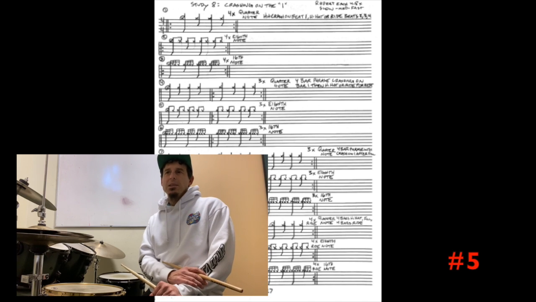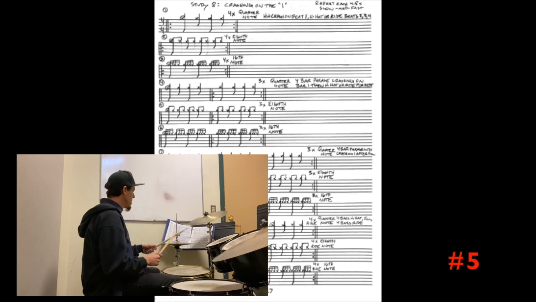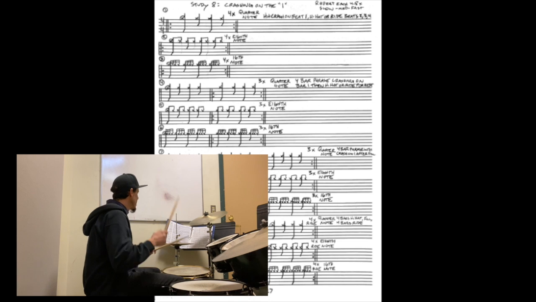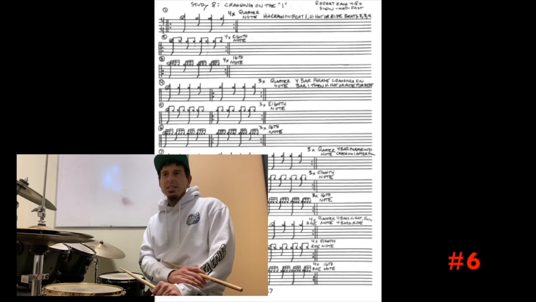For number 5, we'll do the same concept, this time with an 8th note basic rock beat. So putting the crash on the first note of bar 1 and then just repeating from there. For number 6, we're going to do the 16th note basic rock beat for 4 bars, and we'll put a crash only on beat 1 of the first bar.